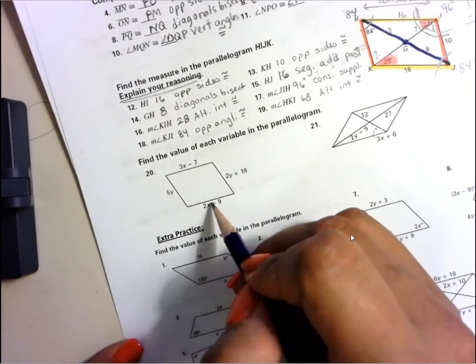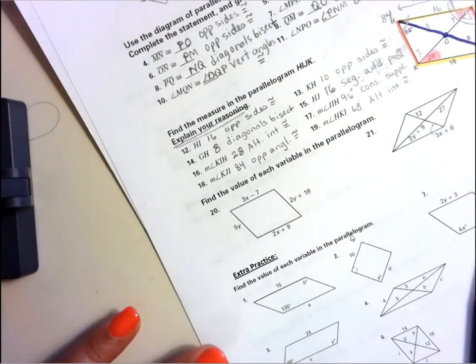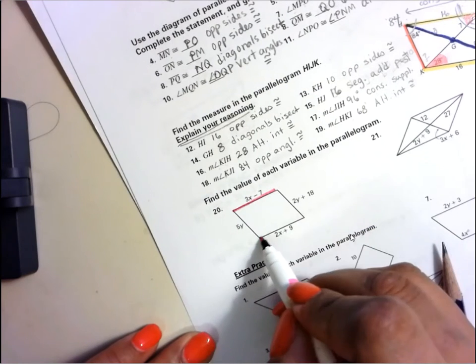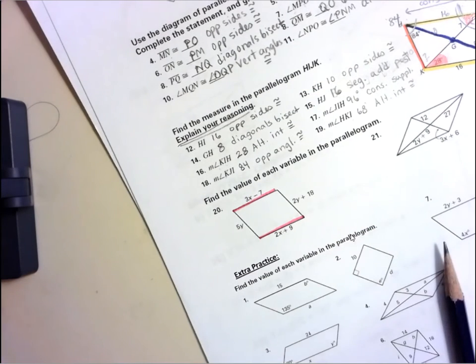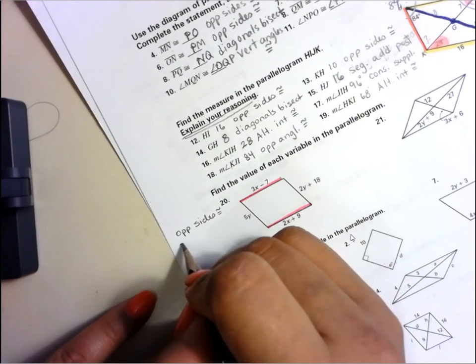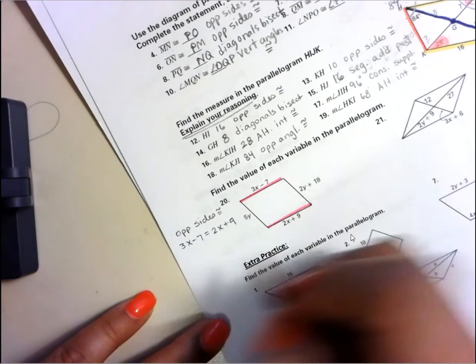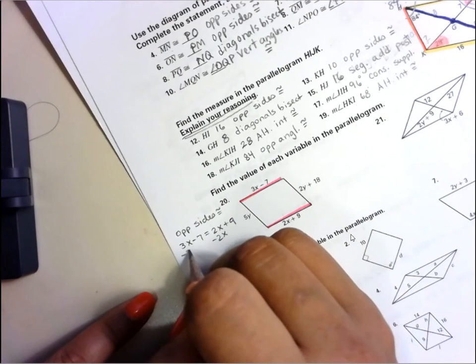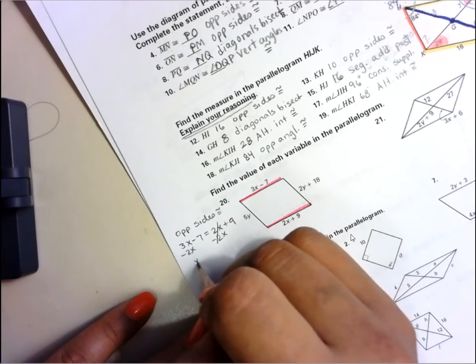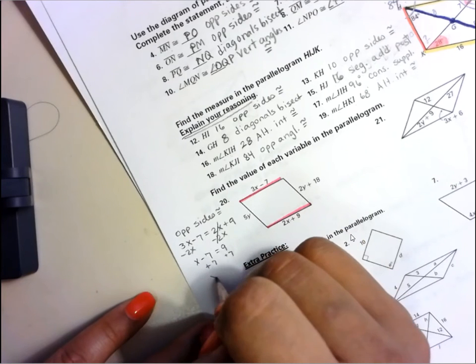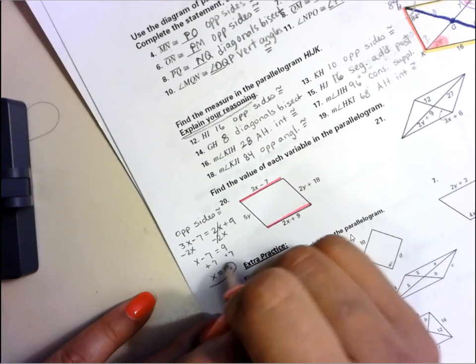Alright, this one right here. Opposite sides are congruent. Okay. Let me see if I can do this. Color coding it. Opposite sides are congruent. So that means that 3x minus 7 equals 2x plus 9. Alright, so I'm going to subtract 2x. X minus 7 equals 9. I'm going to add 7. X equals 16.